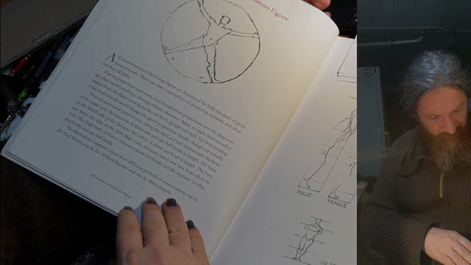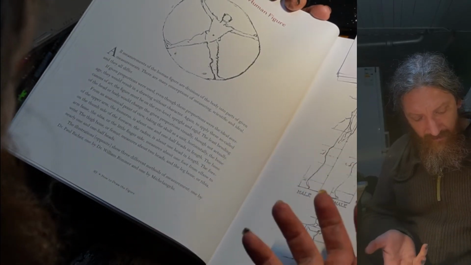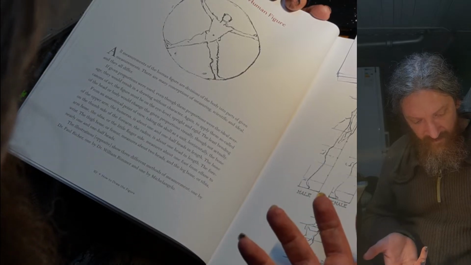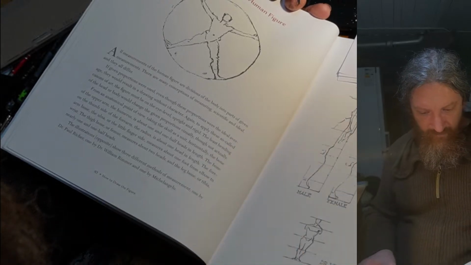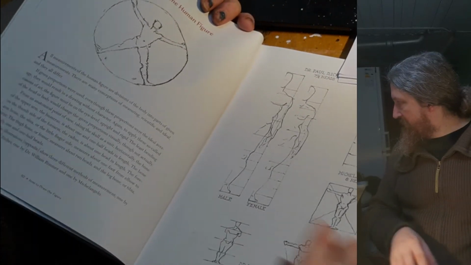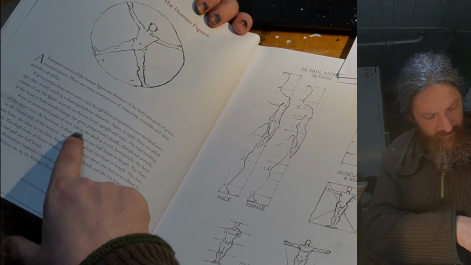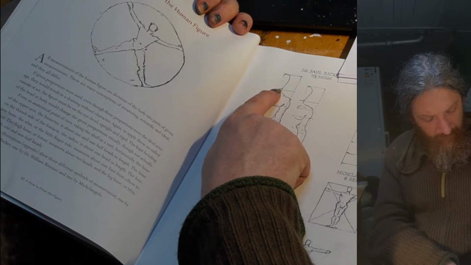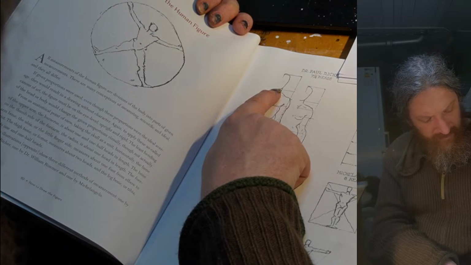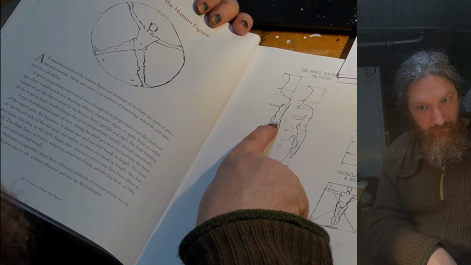Okay. From an anatomical point of view, taking the skull as a unit, horizontally, the bone of the upper arm, the humerus, and we can see this here in these drawings. If we take the skull as a unit, then horizontally, the bone on the upper arm, the humerus, is about 1.5 skulls. Okay?